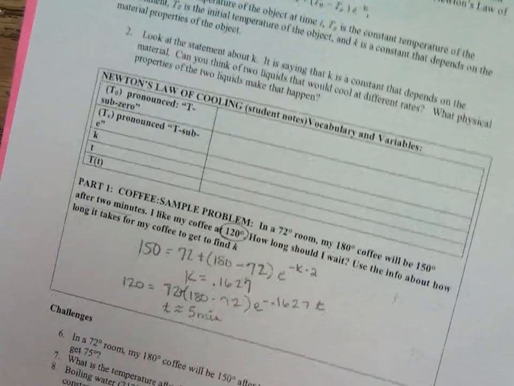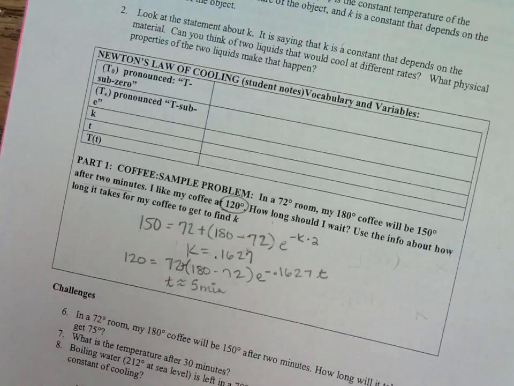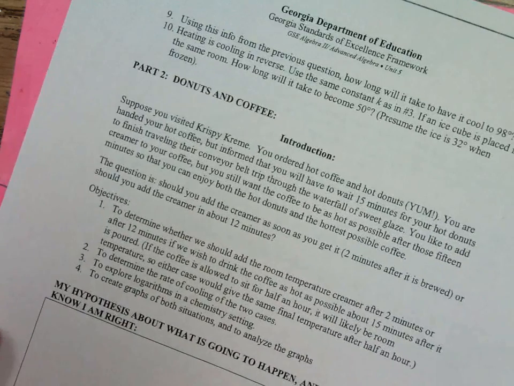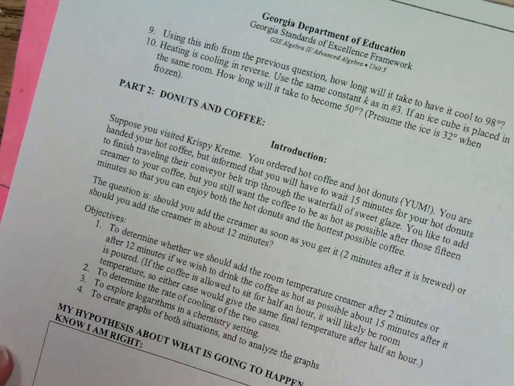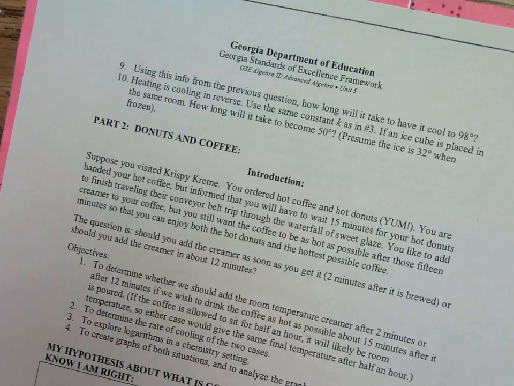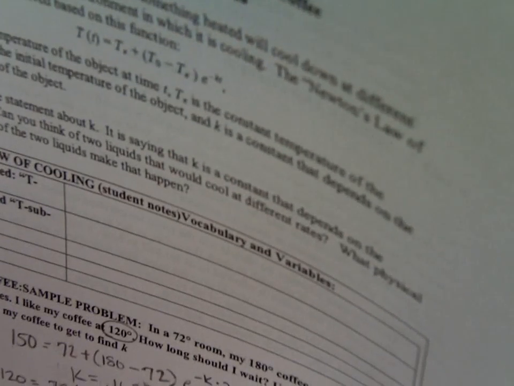All right, so let's try another one. Yes, we'll have a little quiz tomorrow.